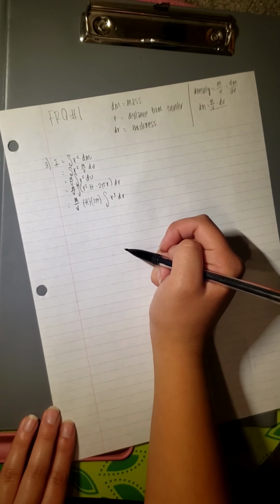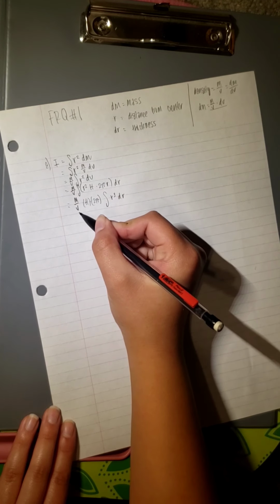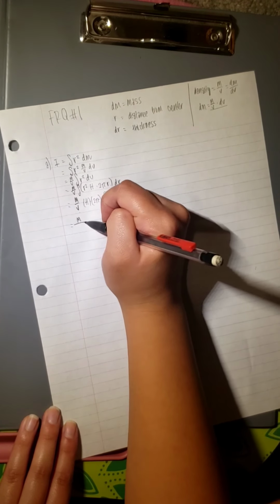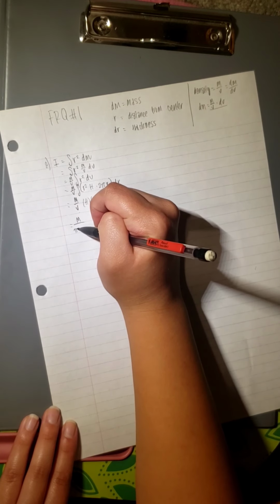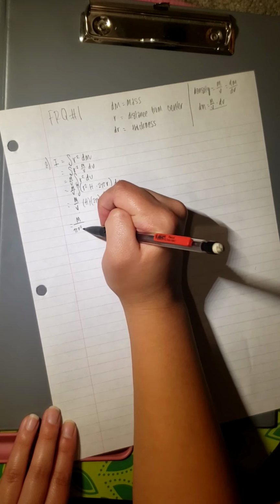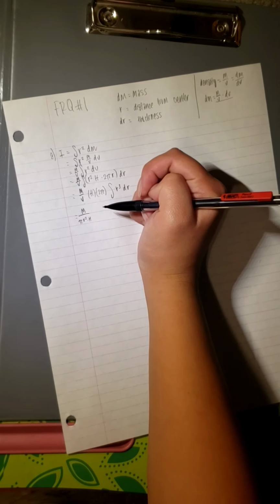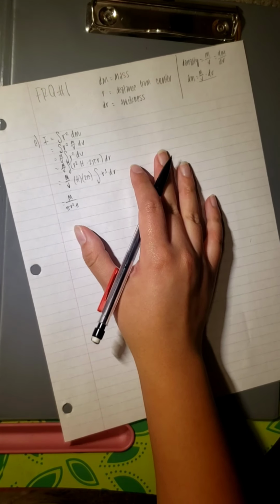Alright, so like we did with this v, we're going to plug in the formula for the volume of a cylinder for this v. However, it's going to be a little different because you're not accounting for the change.